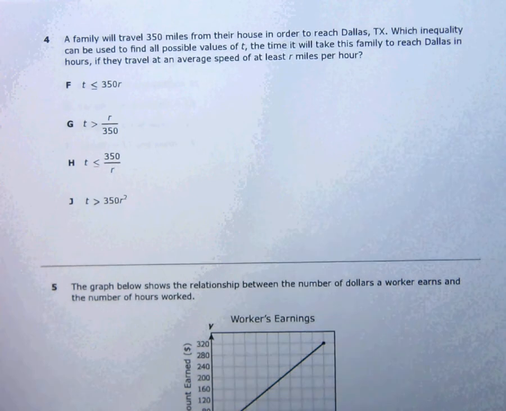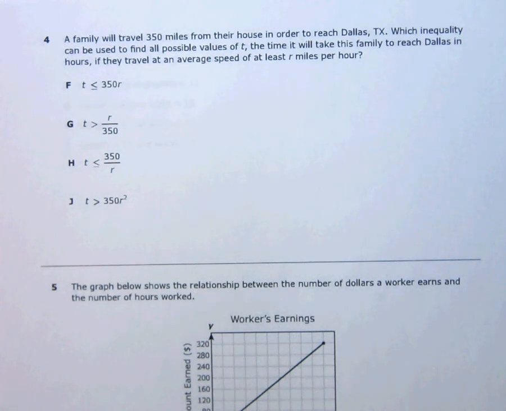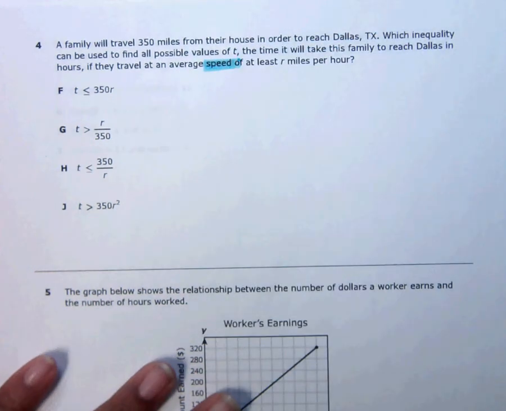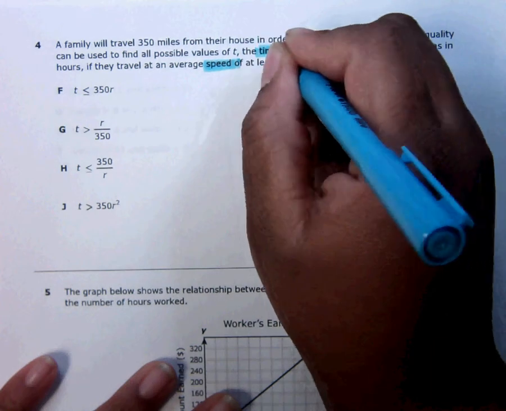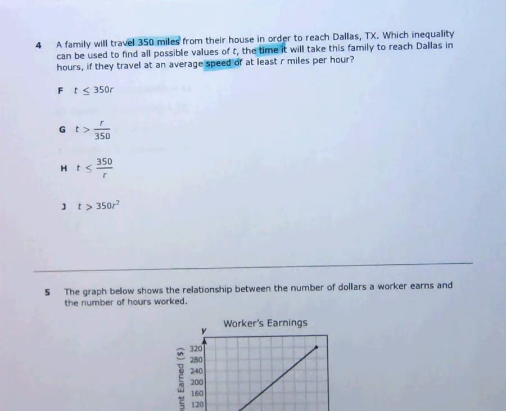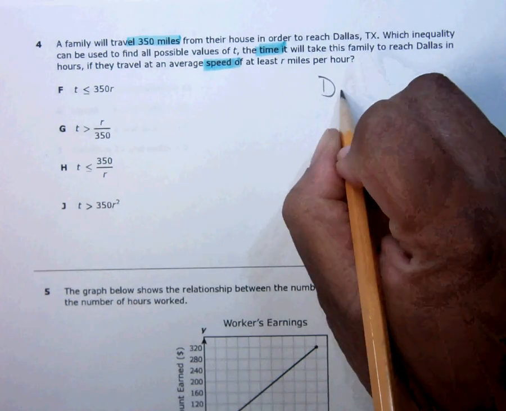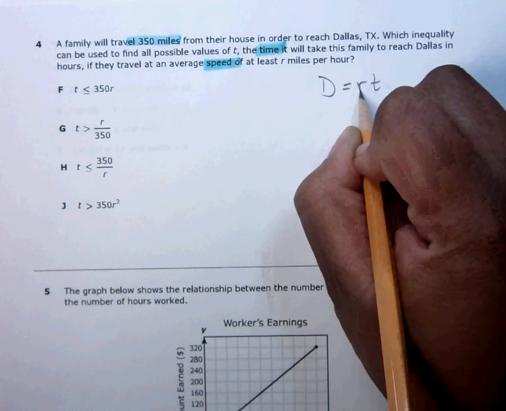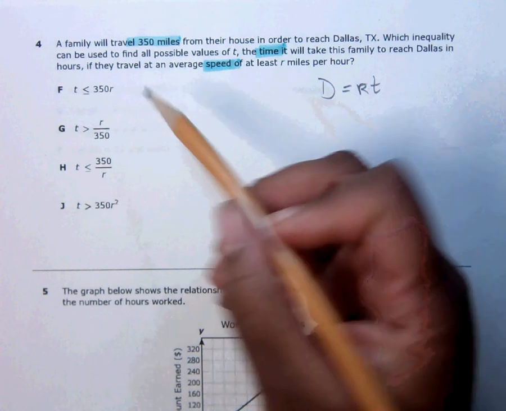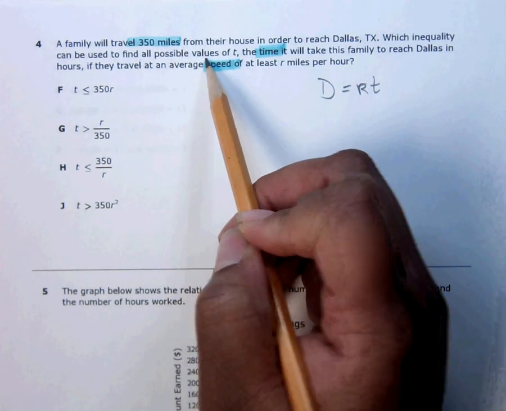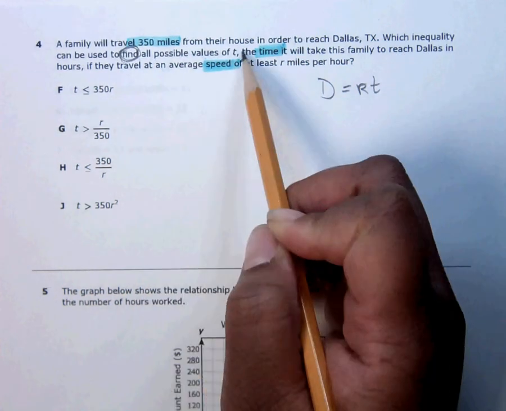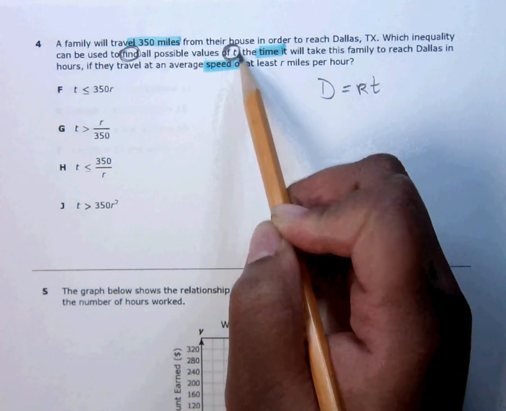But I do remember when I read it, seeing the words speed, time, and realizing that if I'm traveling a certain amount of miles, that I am going a certain distance. That should ring a bell. Distance equals rate times time. Now, this question says, find the possible values of time. Right there. Find the possible values of time.